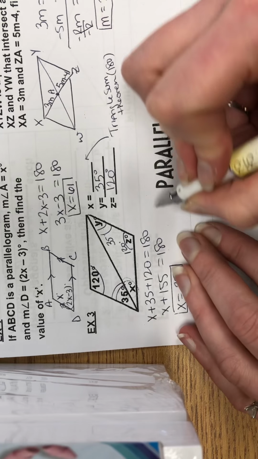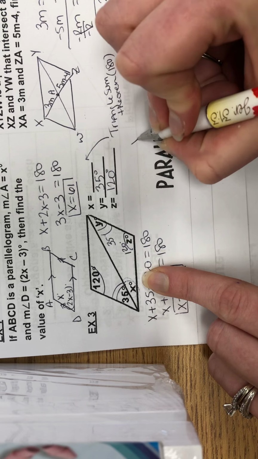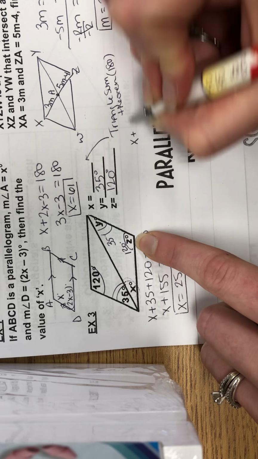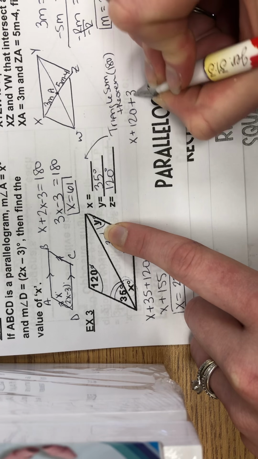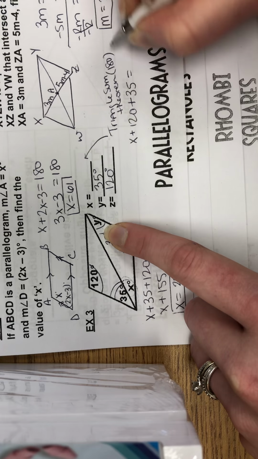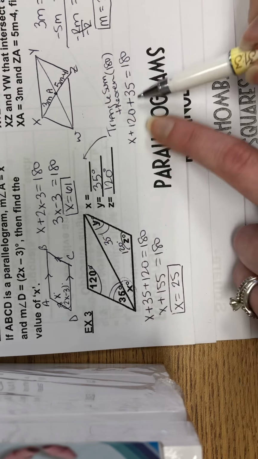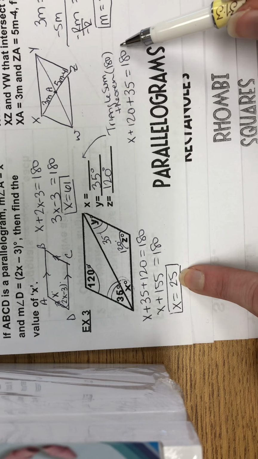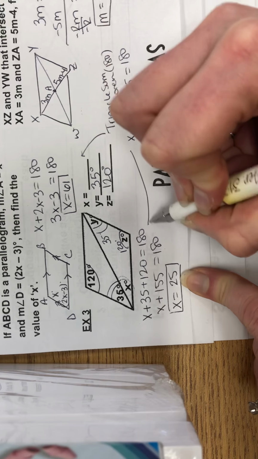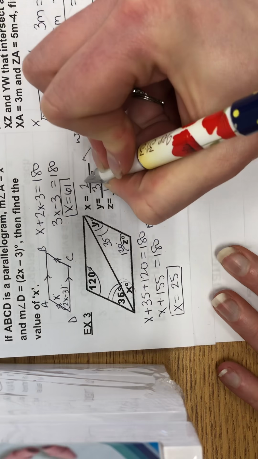So you could also think of it as, okay, I have x plus 120 plus 35 add up to equal the degrees in a triangle, 180. Notice I'll still get 155, subtract, and get 25 as well. So these are two different ways to think about finding x.